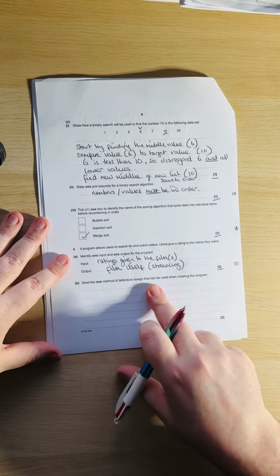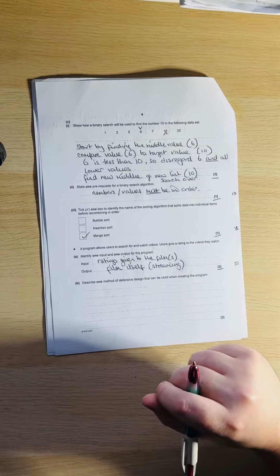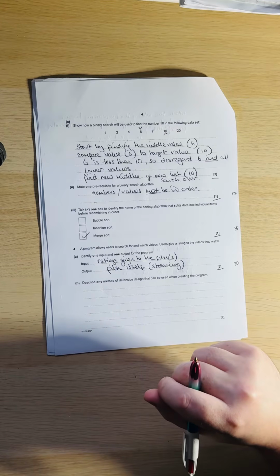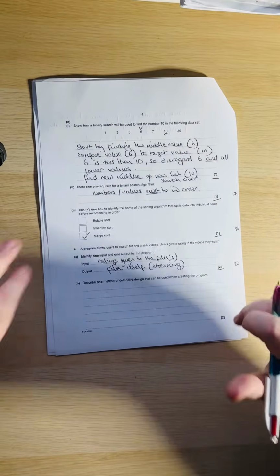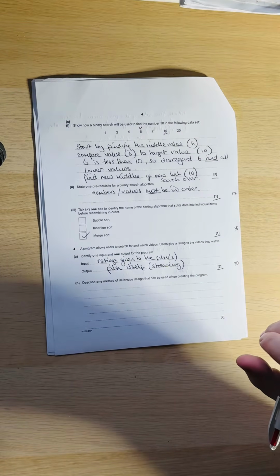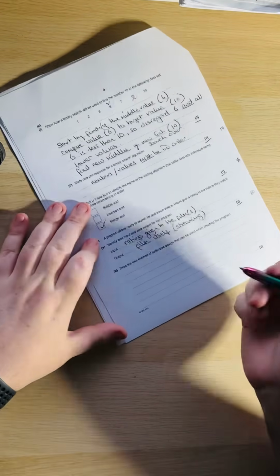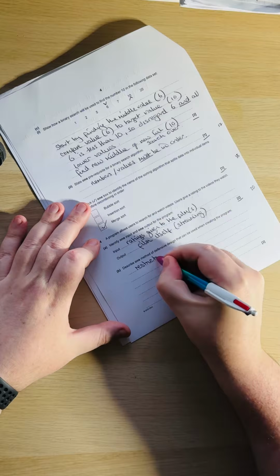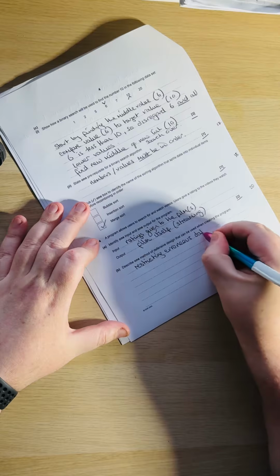Describe one method of defensive design that can be used when creating the program. Okay, so I'll first look at something that might require us to step outside of our comfort zone. Defensive design is about how we anticipate as programmers how somebody else might misuse our program or do something that we didn't expect them to do. But a good programmer should always expect somebody that's using their program to potentially make a mistake or cause a problem. So defensive design, one method could be restricting erroneous data input.